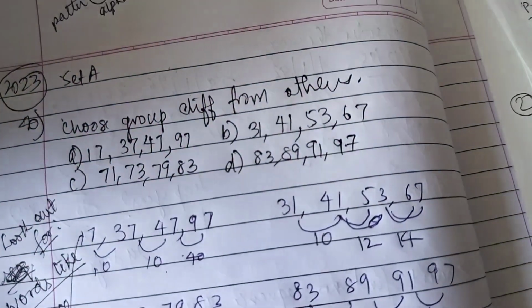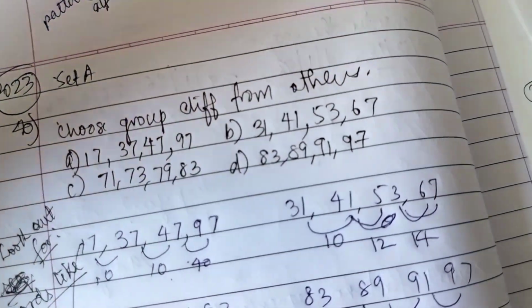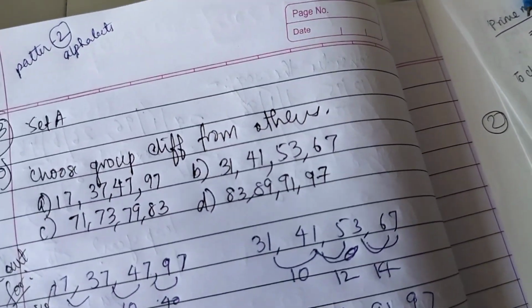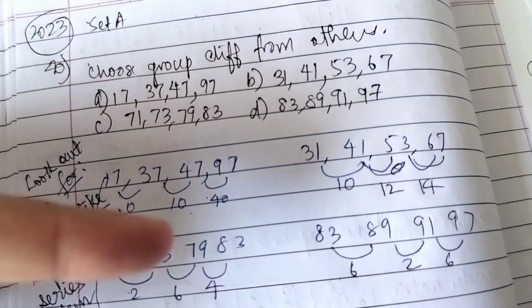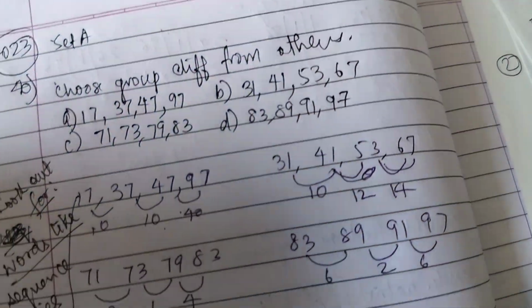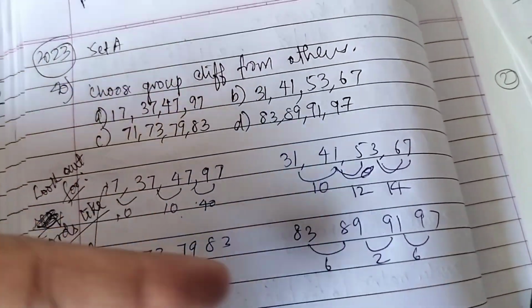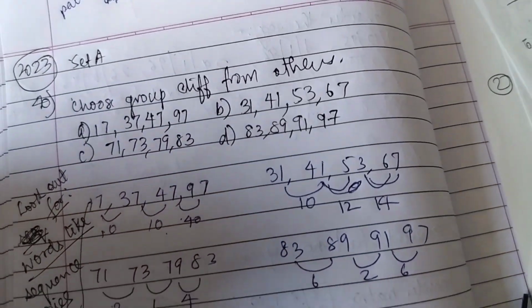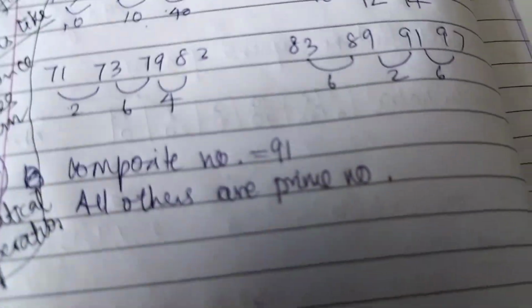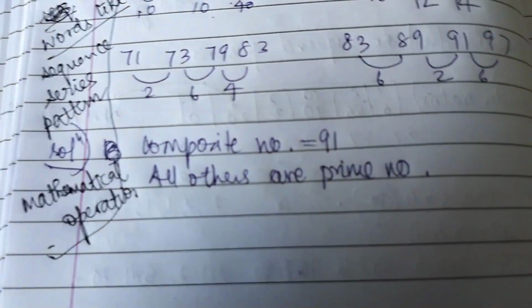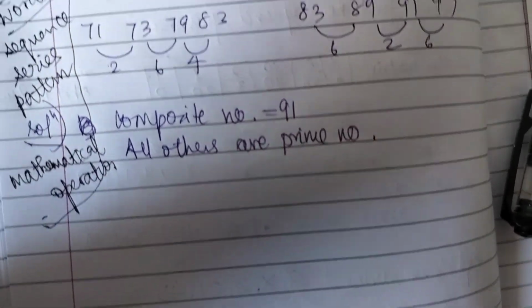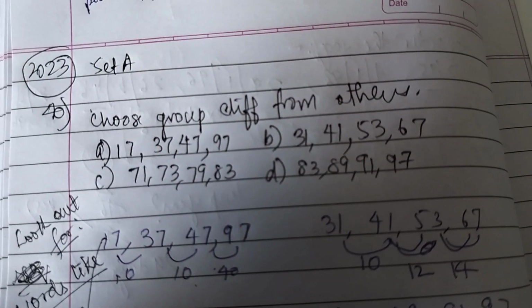In these questions, in the first 15 seconds, if it strikes you, it strikes you. Otherwise, don't just keep going behind it. I did that, and I figured a wrong answer. And this was not a very definitive logical reason behind my initial answer. So the correct answer is the composite number 91, and all others are prime numbers, as you can see.